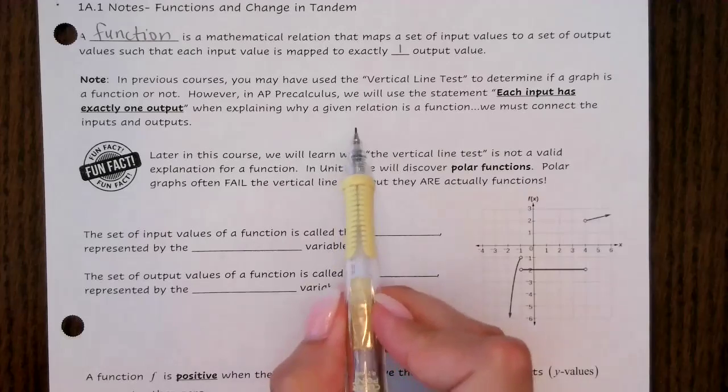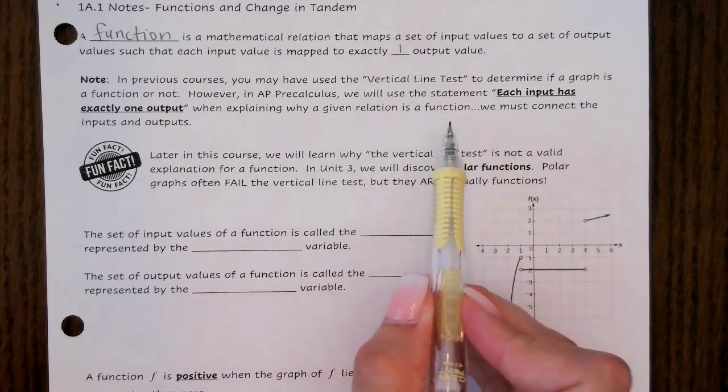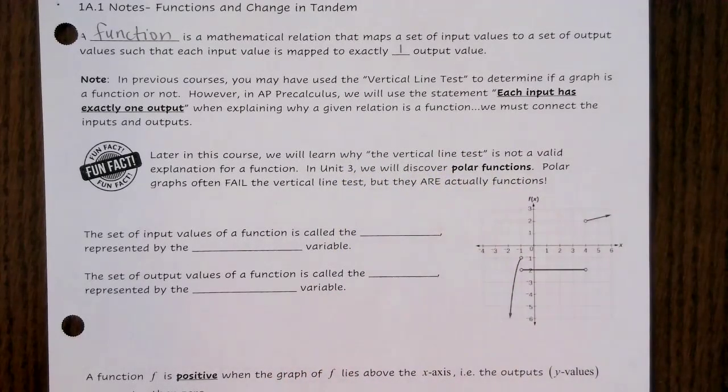When explaining why a given relation is a function, we must connect the inputs and the outputs. Later in this course, we will learn why the vertical line test is not a valid explanation for a function. In Unit 3, we will discover polar functions, and polar graphs often fail the vertical line test, but they are actually functions. So we don't want to say the vertical line test because that's why it's not an accurate test.